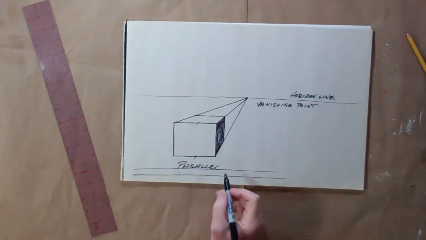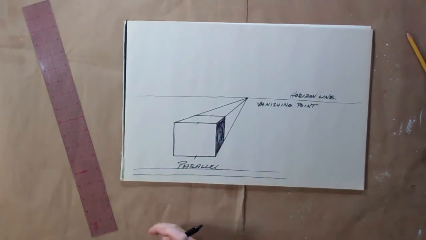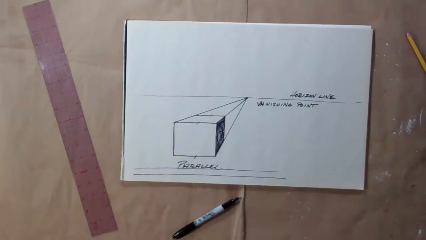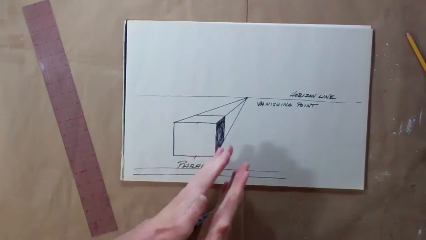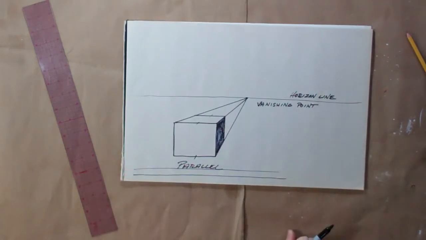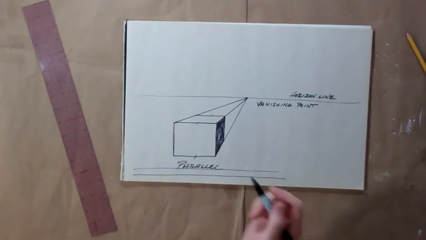So that's an important word, parallel. Two lines, they're always an equal distance apart. They don't necessarily have to be vertical or horizontal, but if they went off in this direction, they would still be equal distant apart. And that's kind of what we're representing here.